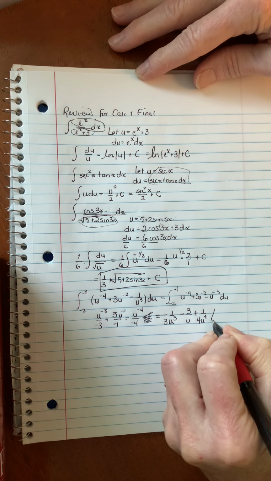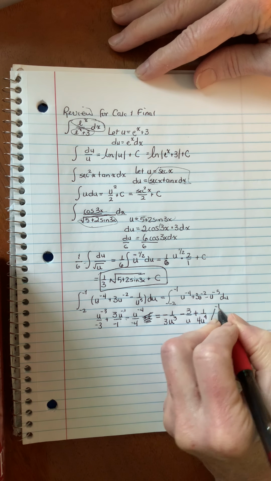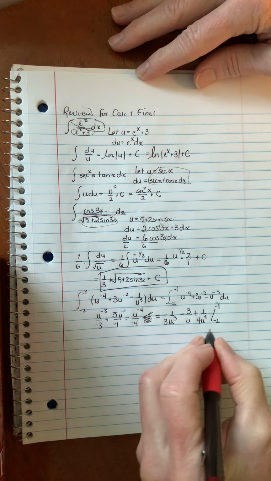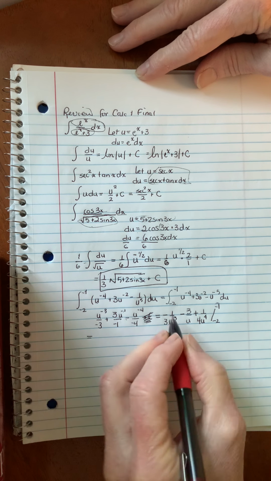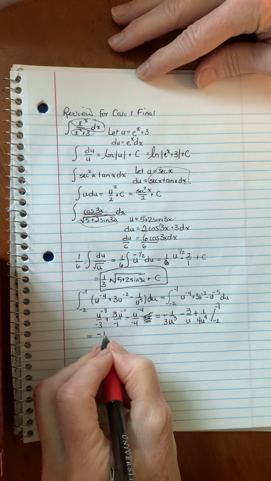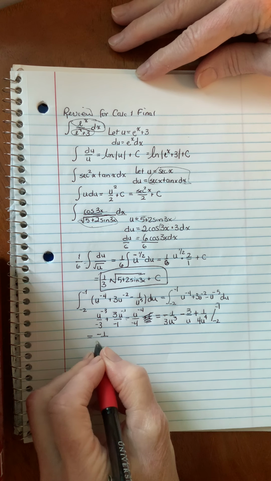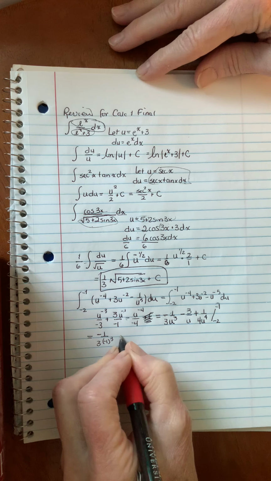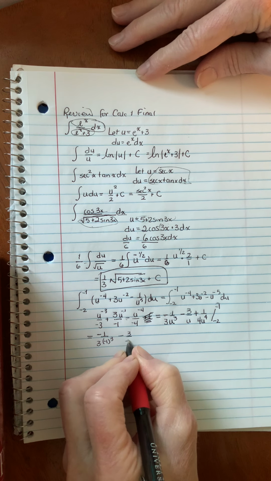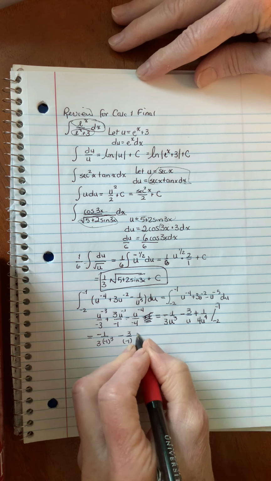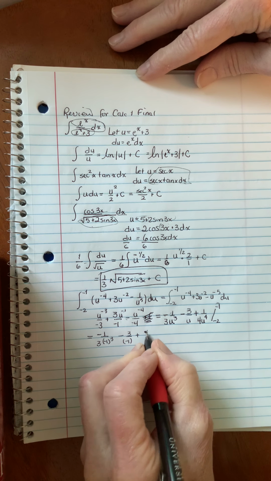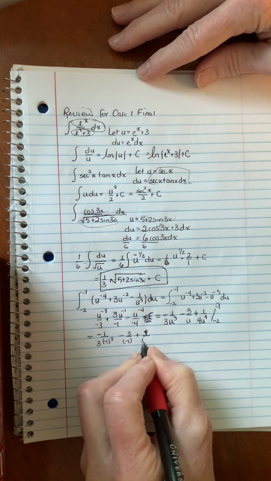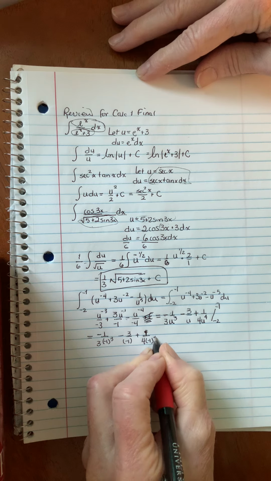And this has to go from minus 2 to minus 1, so we evaluate at minus 1 first. Minus 1 over 3 times minus 1 cubed, minus 3 over minus 1, plus 1 over 4 times minus 1 to the 4th.